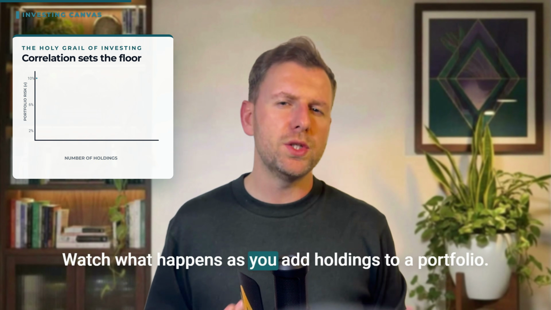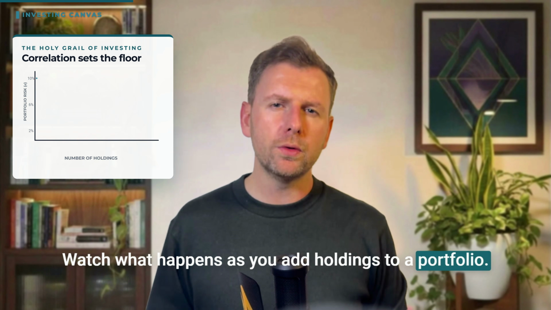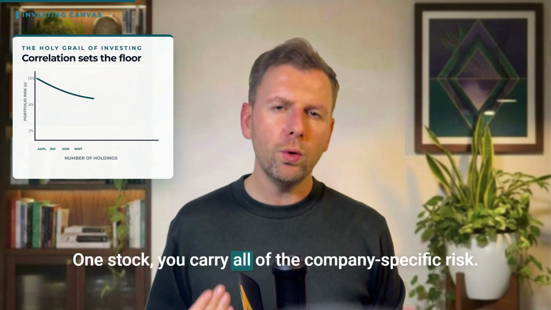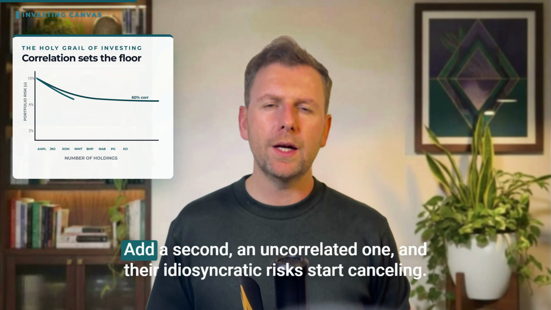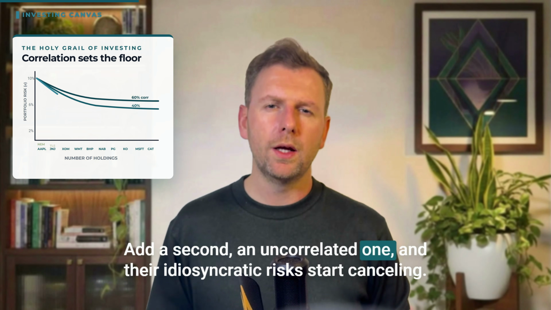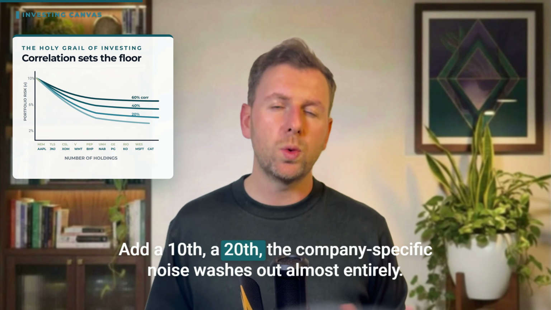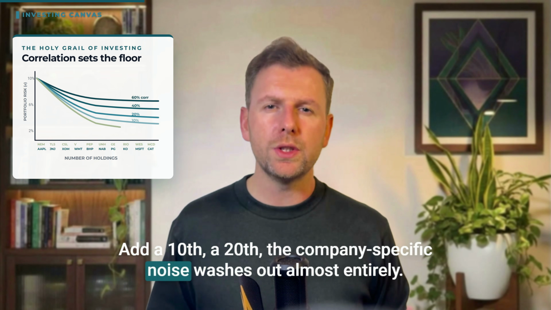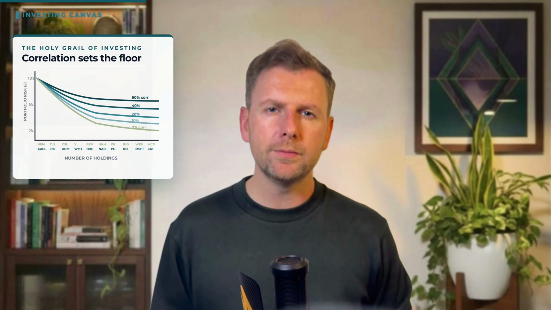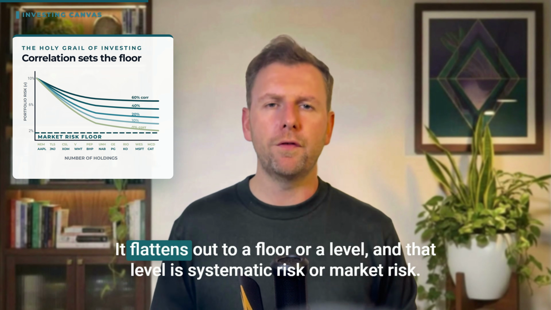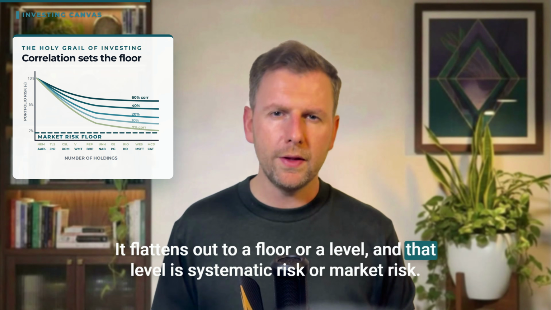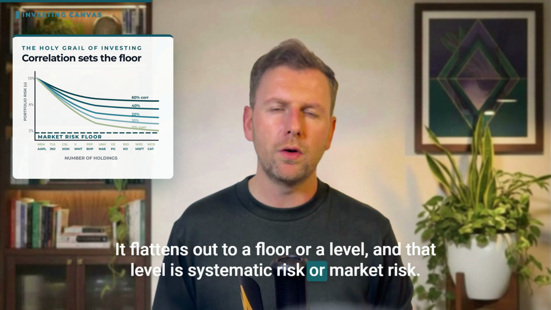Watch what happens as you add holdings to a portfolio. One stock, you carry all of the company's specific risk. Add a second, an uncorrelated one, and their idiosyncratic risks start cancelling. Add a 10th, a 20th, the company's specific noise washes out almost entirely. But the curve never hits zero. It flattens out to a floor or a level, and that level is systematic risk or market risk.